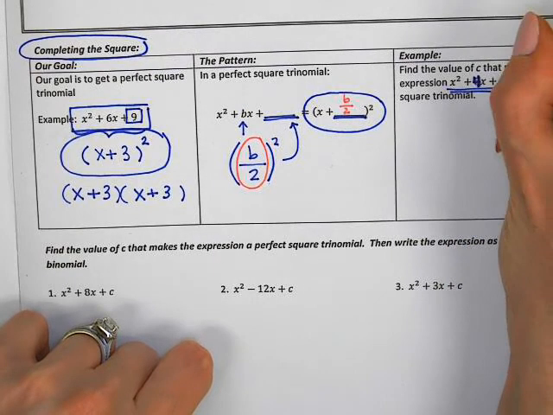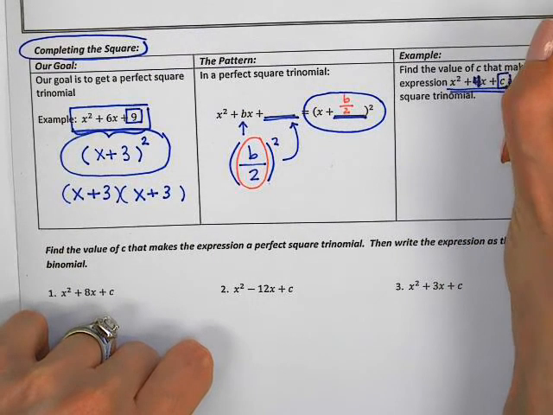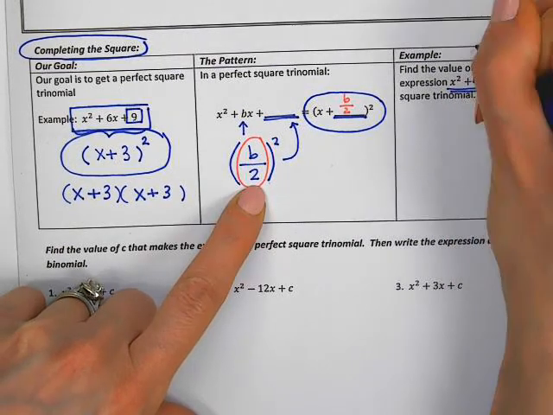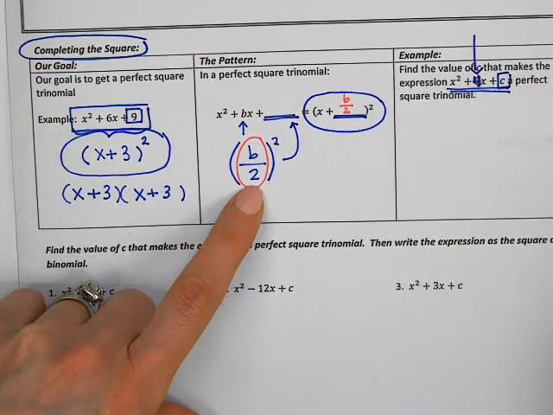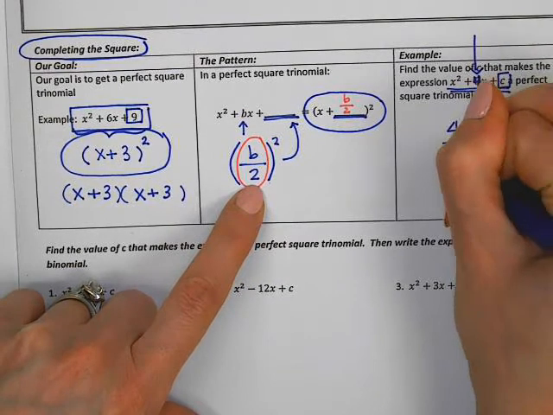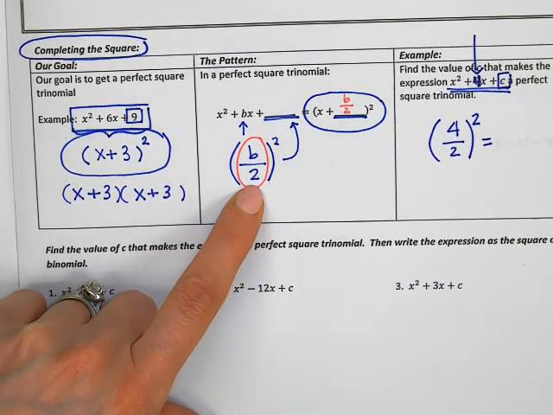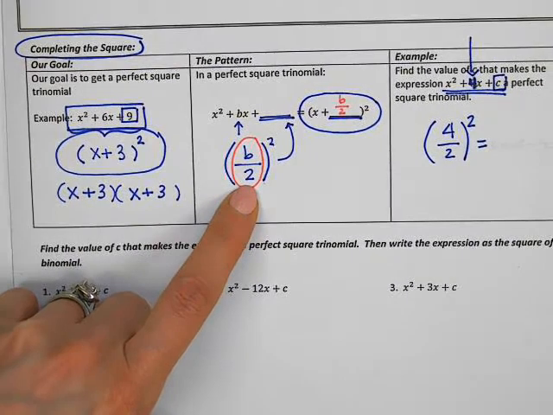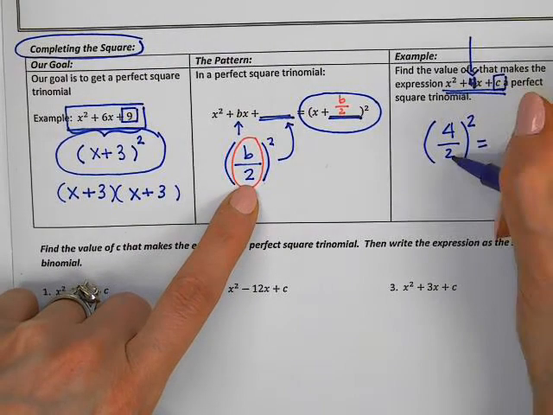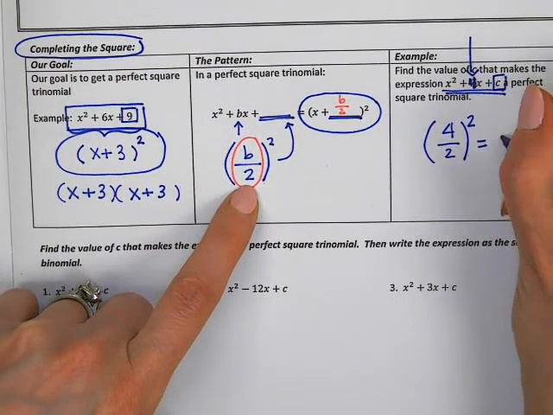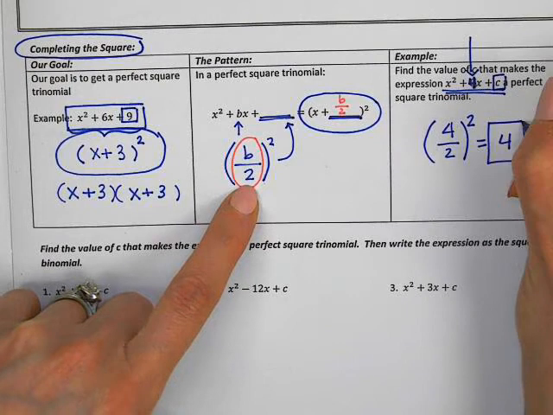Okay, so we have a formula. So to find c, you do b over 2. In this problem, the b is 4. So you do b over 2, and then you have to square it. It's just a formula, b over 2 squared. So you guys, what is 4 divided by 2 squared? Well, 4 divided by 2 is 2, and 2 squared is 4. So that's your answer. C would be 4.